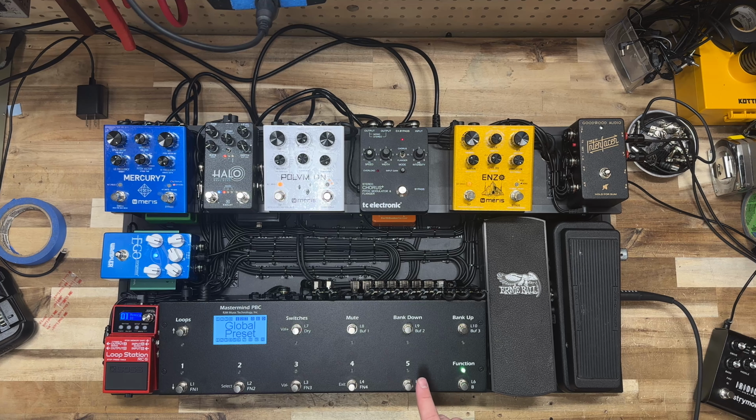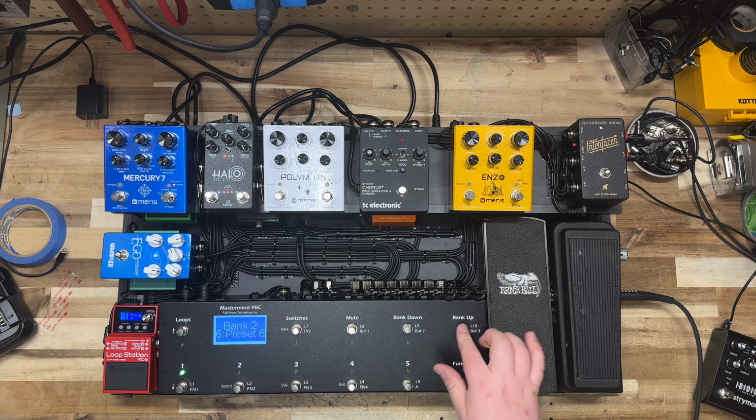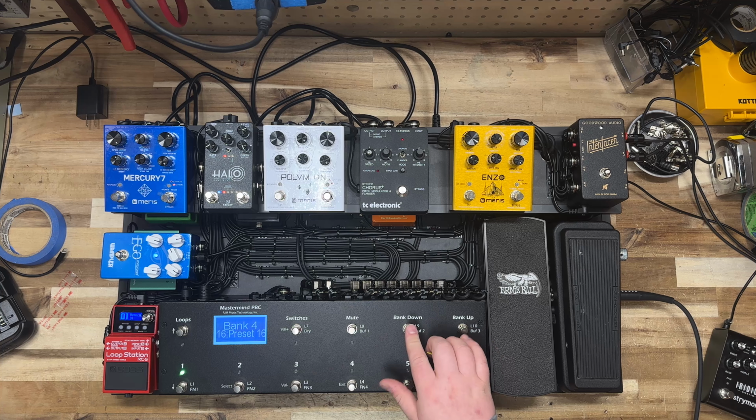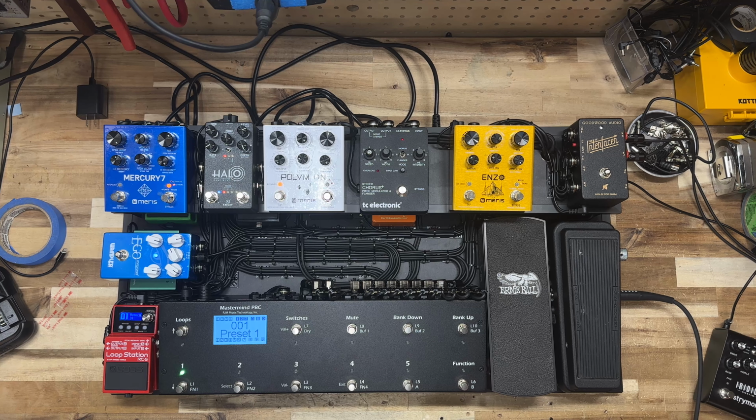But these are the first 5 presets of this bank. We can hit bank up and go to bank 2, 3, all the way, and then bank down, go down. The cool thing about presets is you can build presets into songs in the set list. So instead of it saying bank 1, it could have a song name.